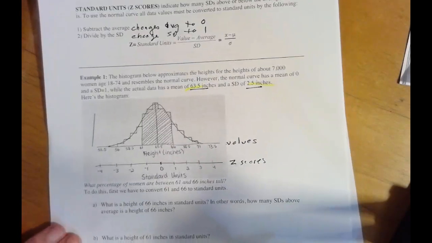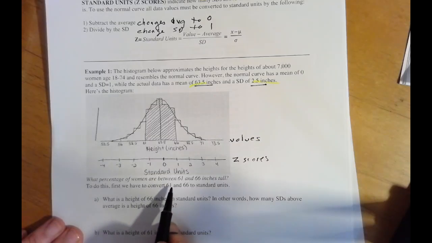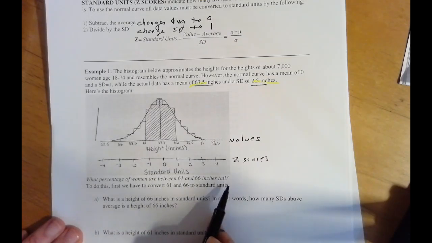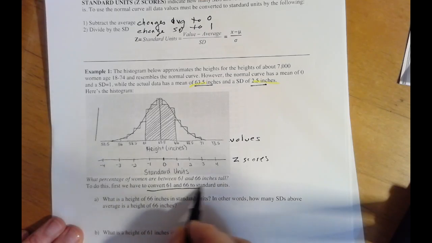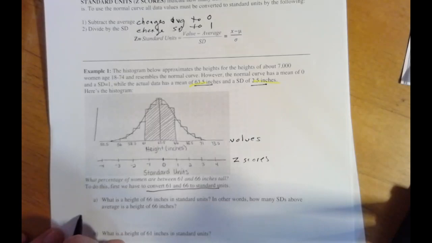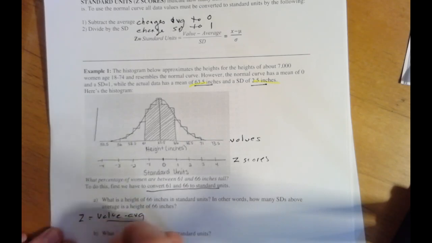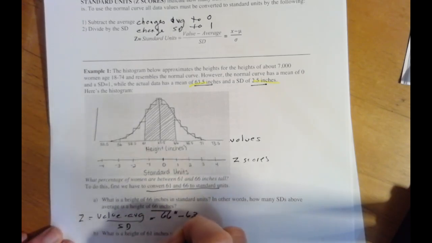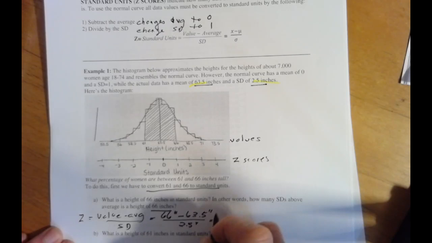So let's do that here. To answer the question of what percentage of women are between 61 and 66 inches tall, we first have to convert those endpoints to standard units, or z-scores. So we follow this: our z-score is equal to our value minus the average, divided by the SD. In this case, it's 66 inches minus 63.5 inches over 2.5 inches, which is 2.5 inches divided by 2.5 inches.